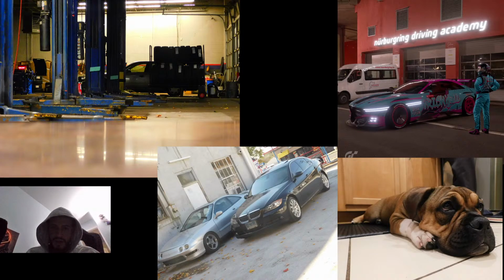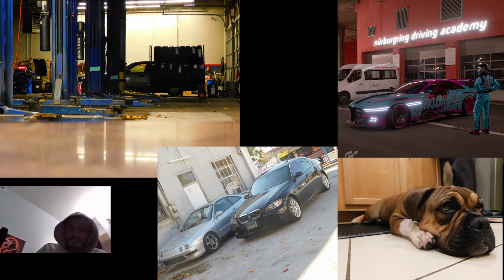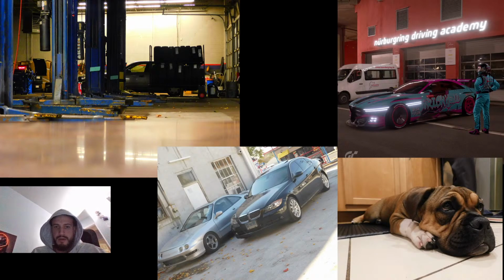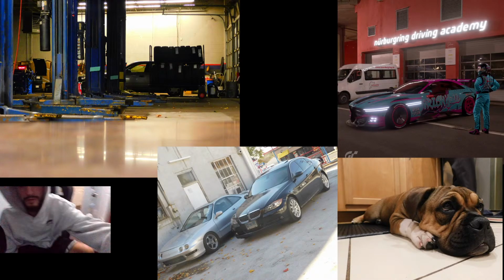Let me see how it works now with the computer connected to... right. Okay, cool. Let's see what happens now. I'm so goddamn close.